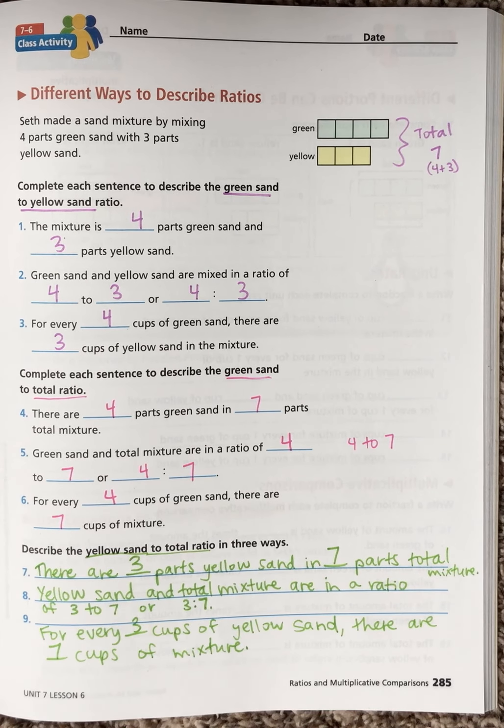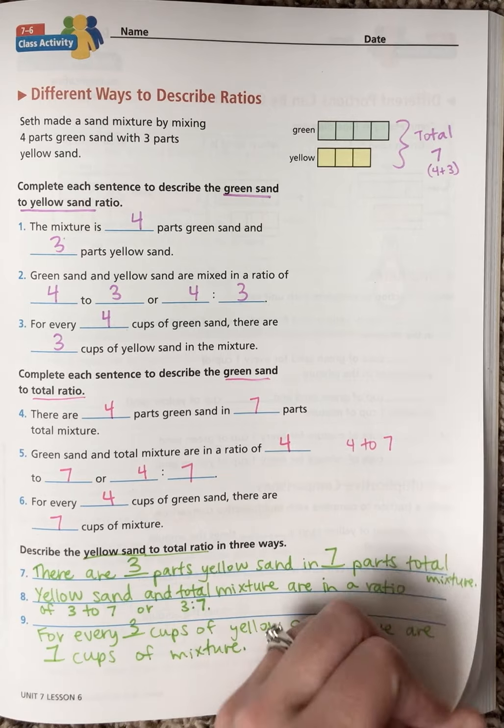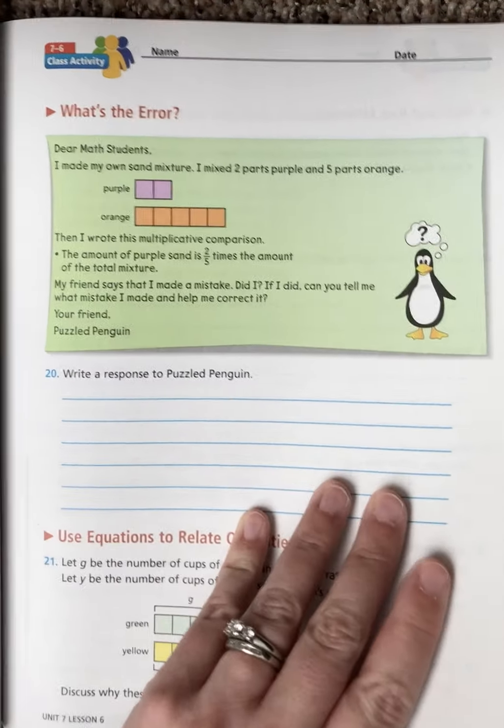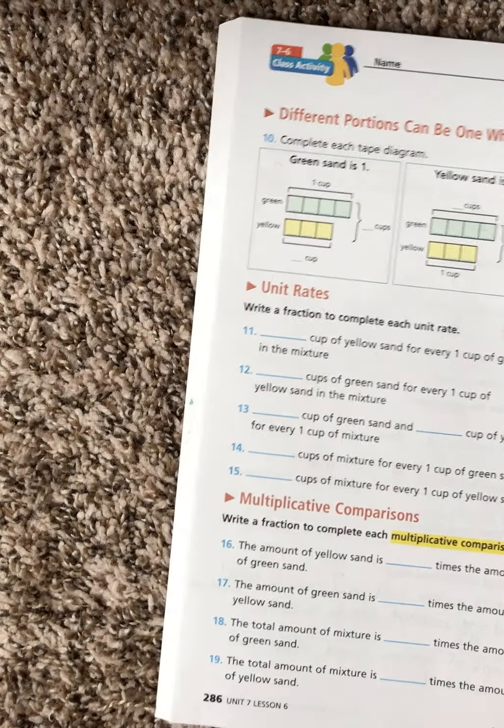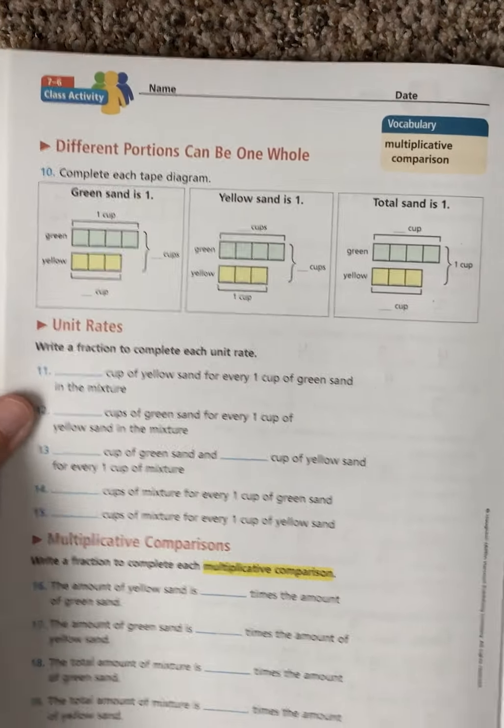All right, so this first page hopefully felt like kind of shockingly easy, okay? It does get more complicated though as we start moving into the next page where it starts talking about the multiplicative comparison, which has to do with comparing how is yellow versus green. It's going to end up involving fractions, which always get a little bit more confusing. So here's what it looks like.